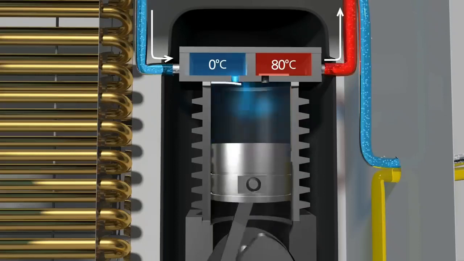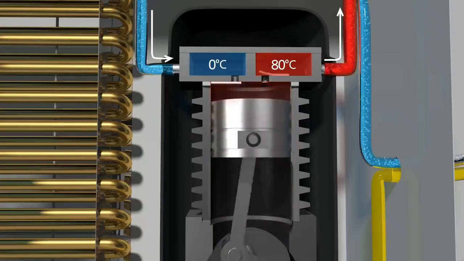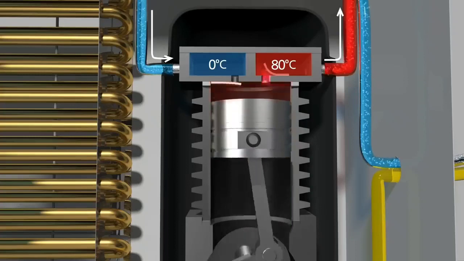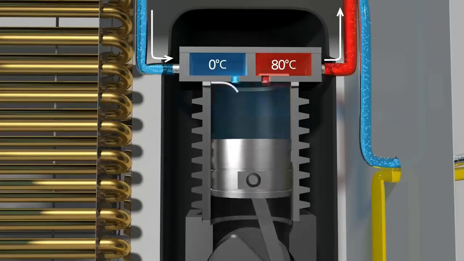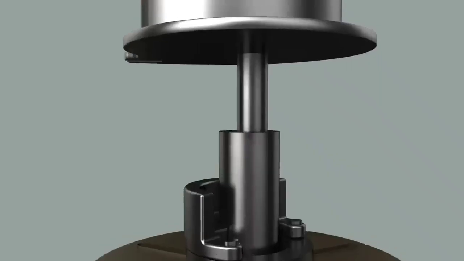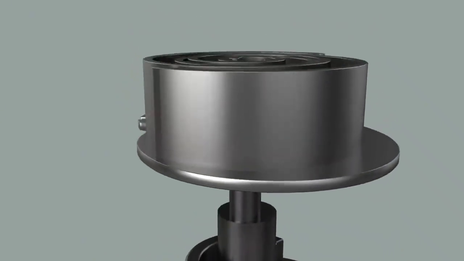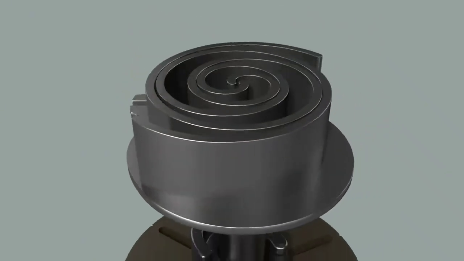Now, coming back to the case of an air conditioner. When gas with low pressure and temperature is pressed by a piston, its pressure rises, and so does its temperature. However, more air conditioners nowadays use a scroll type of compressor rather than a piston type.